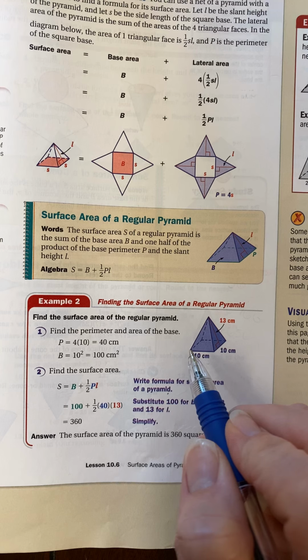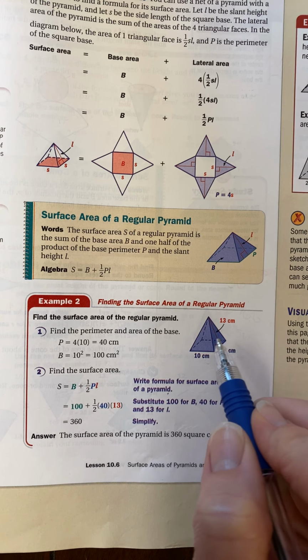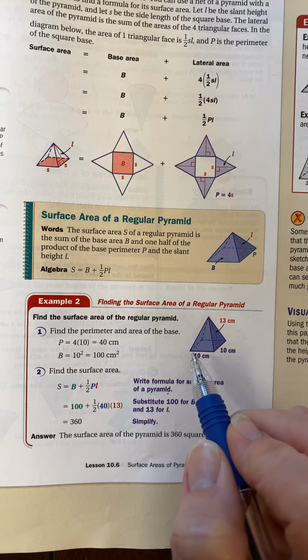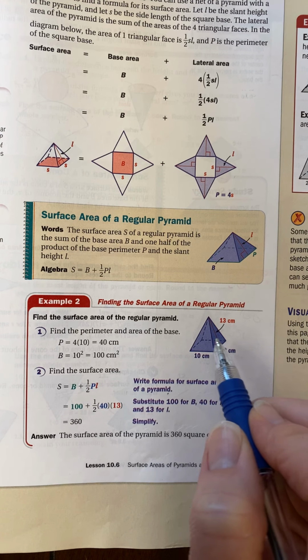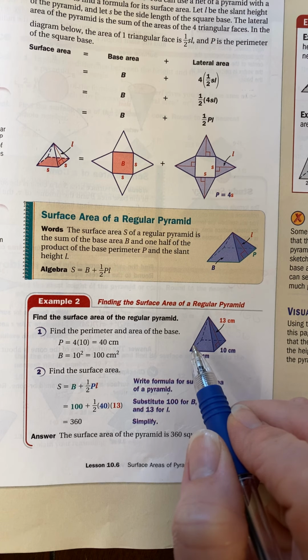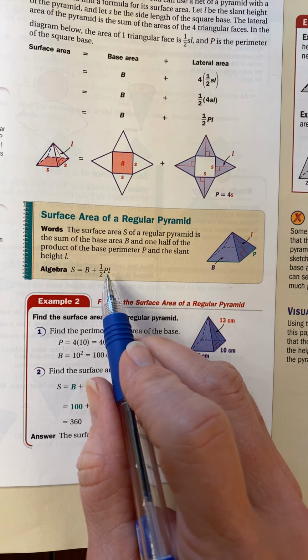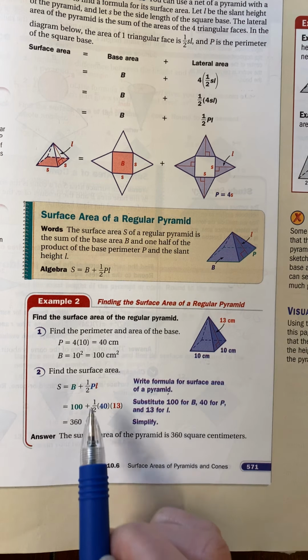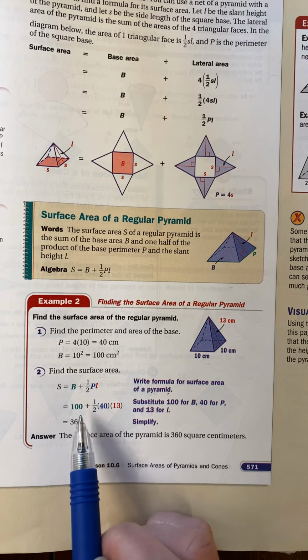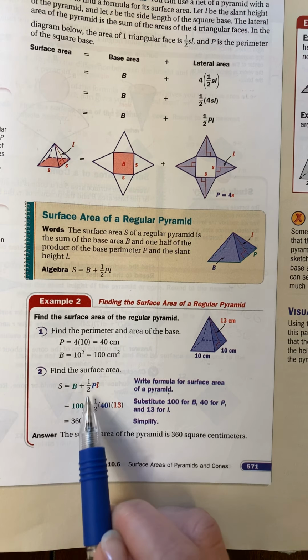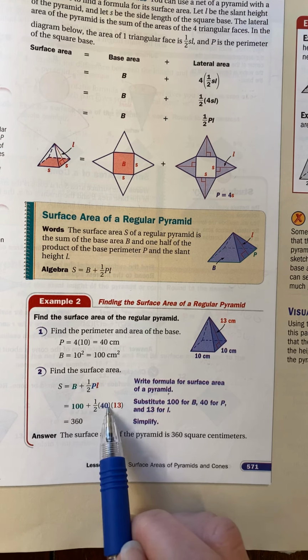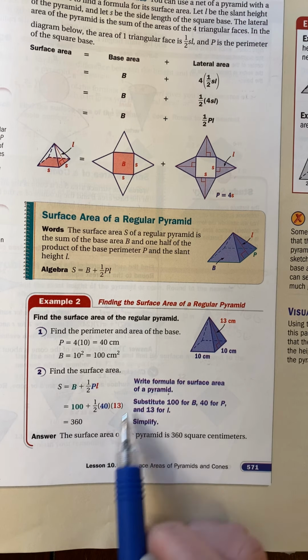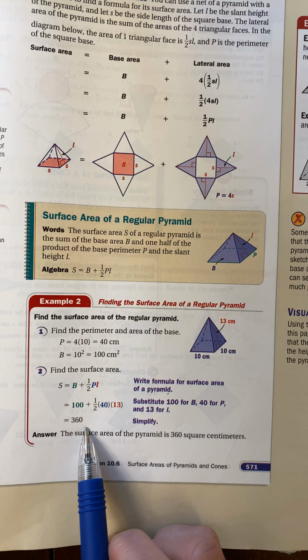The perimeter is the distance around the outside of the base. This again is 10 plus 10 plus 10 plus 10, or 40. And then the slant height is 13. So it's actually right down here, the area of the base, 10 times 10 is 100, 1/2, perimeter, L, plug and chug. You get 360.